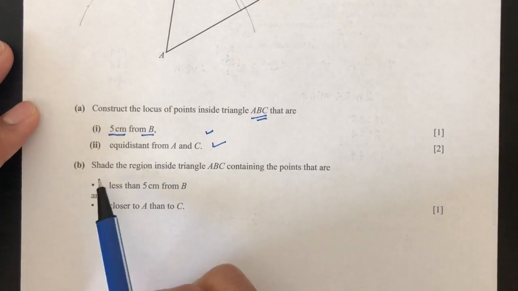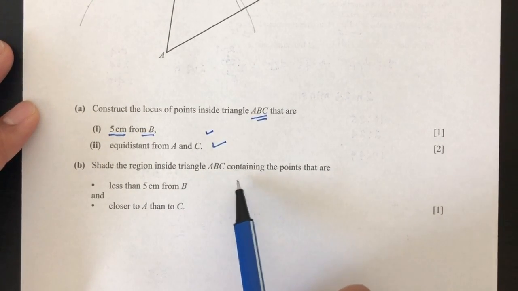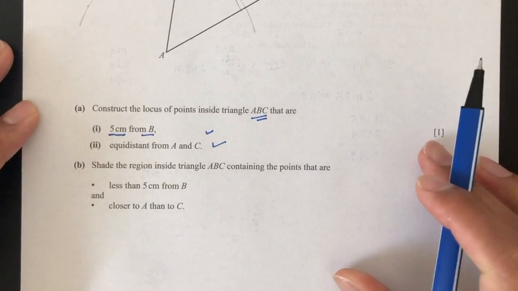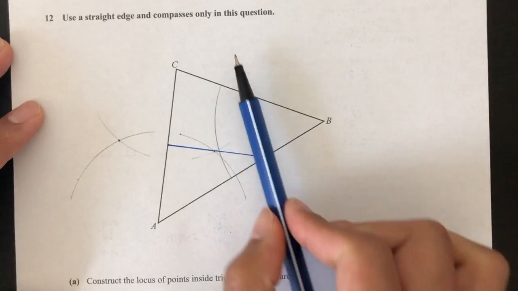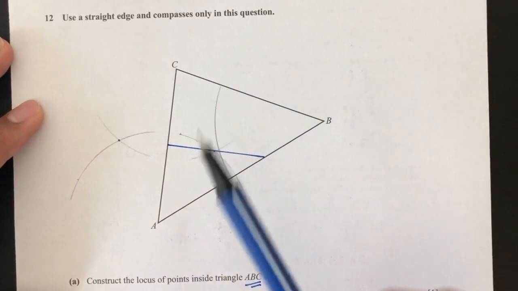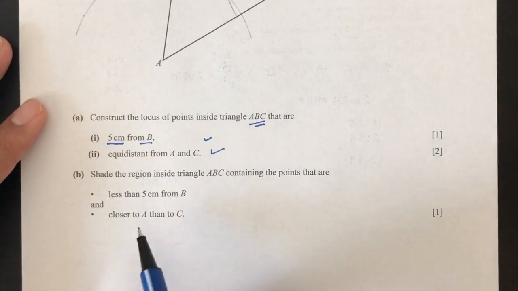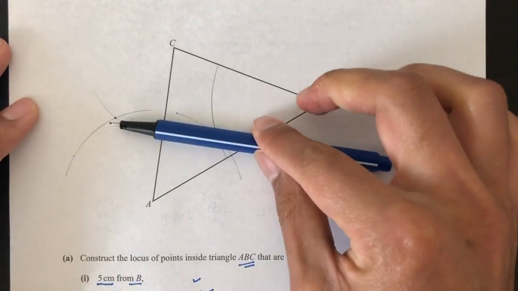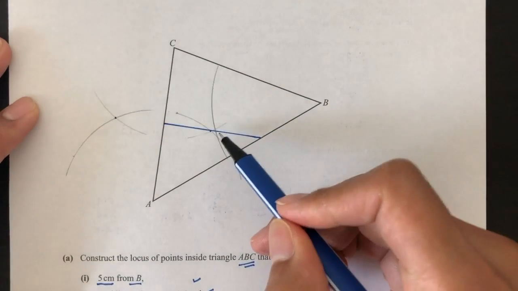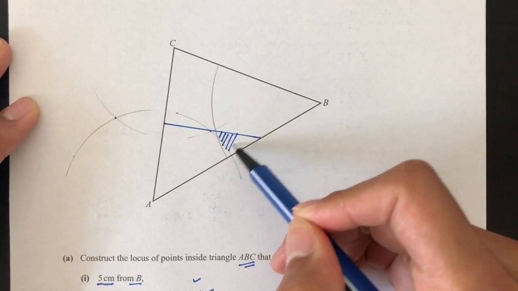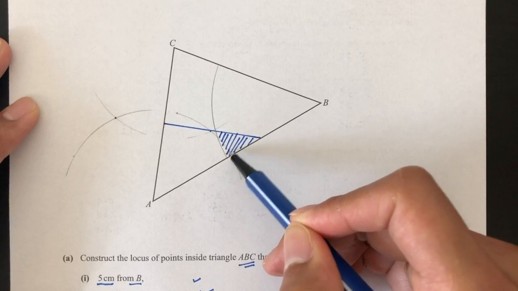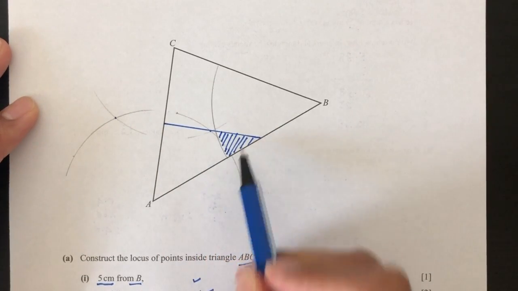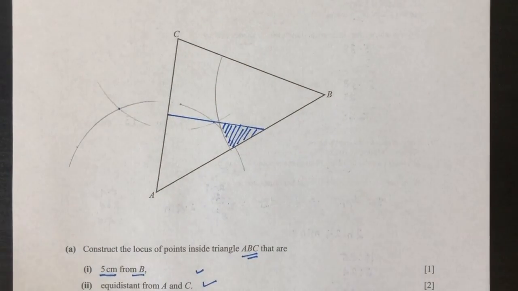Now for point B, shade the region inside the triangle ABC containing the points that are, part 1, less than 5 centimeters from B. So basically it needs to be inside of this circle on this arc. That's the first condition. It needs to be closer to A than to C. It needs to be on this side than this side. So your answer will be this one. It will be this region which is past this line and inside of this arc. That will be part B.